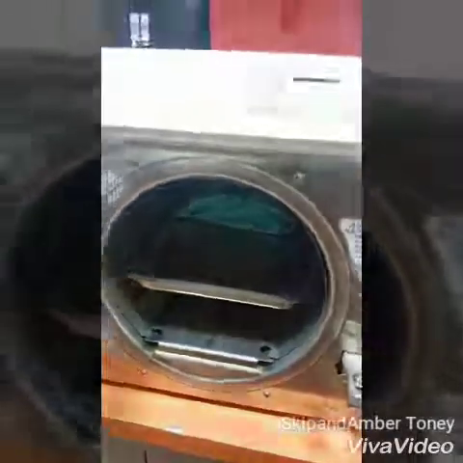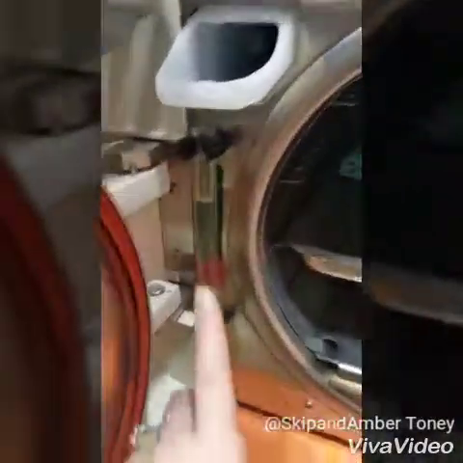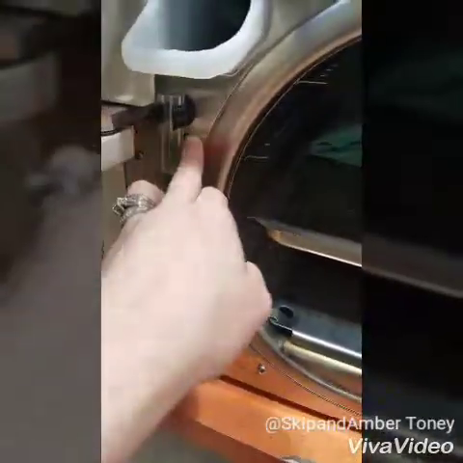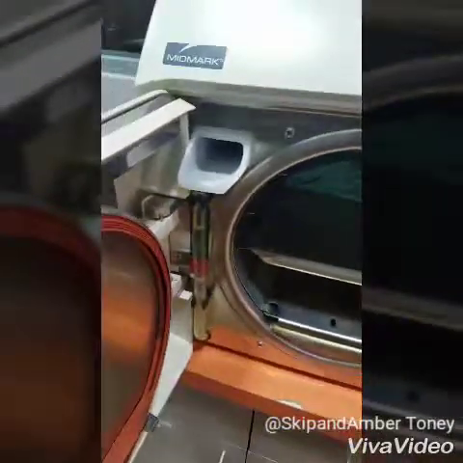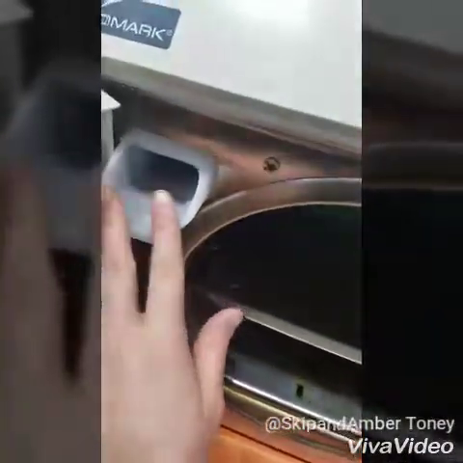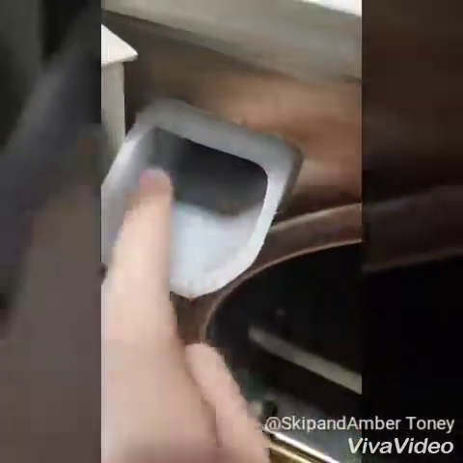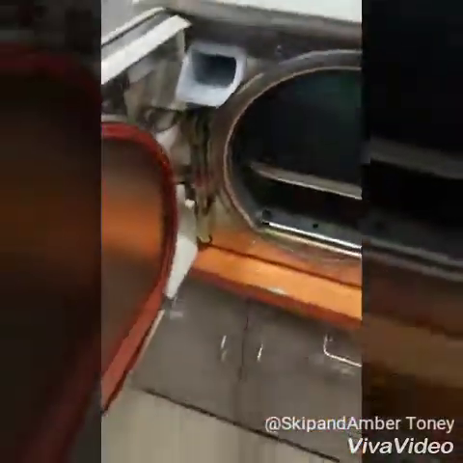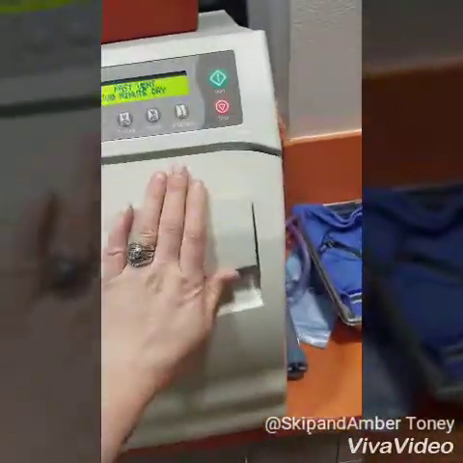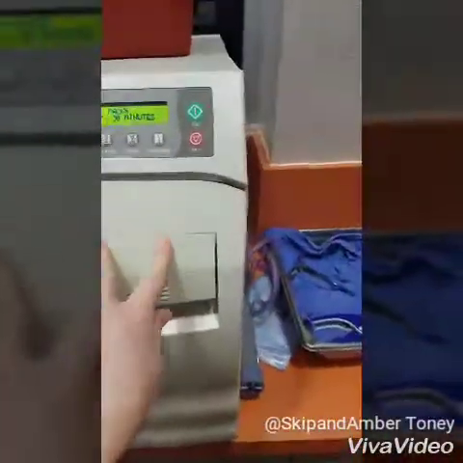Before we autoclave the packs we need to check the water level. It is in the green, so we are good. If we needed to refill it, we would get distilled water and pour it into this little chamber here. So we are going to close our autoclave. We just shut this door, push this down, and it's going to latch.